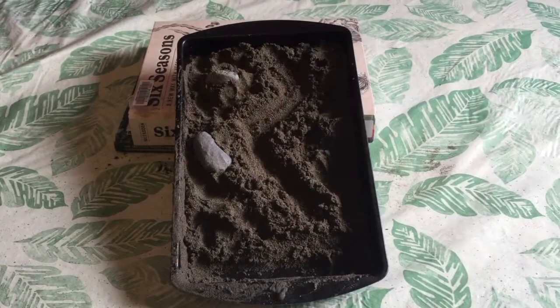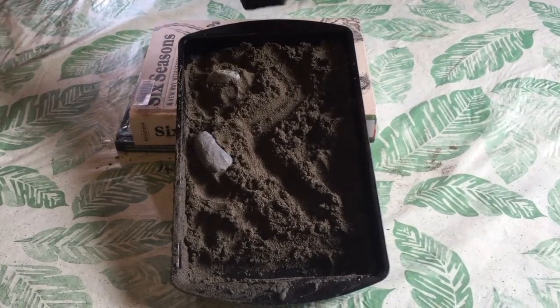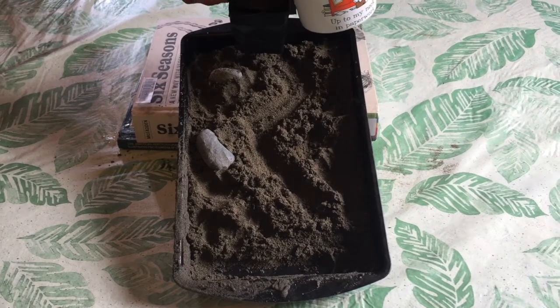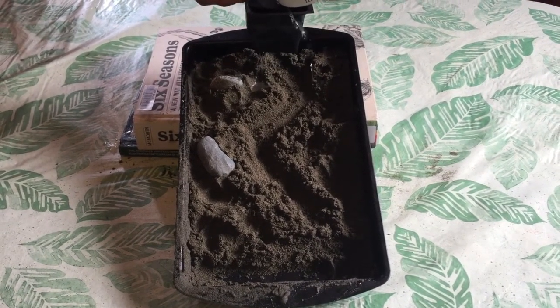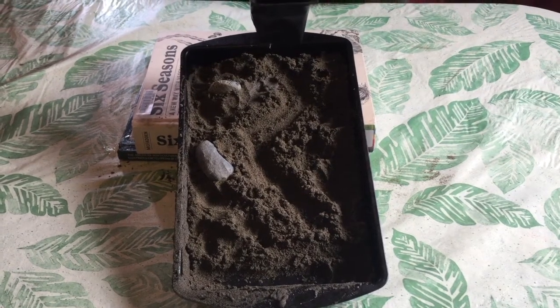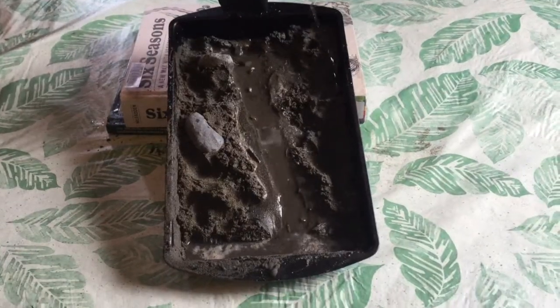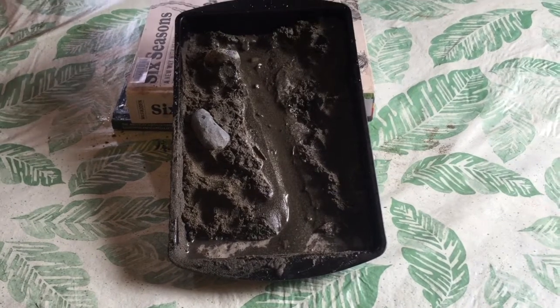Slip 2 or 3 books under one end of the pan so that it is propped up on one end. Using a cup or plant starter with a hole at the bottom, slowly pour water over the top of the pan to simulate rain. After all the water is poured, what do you observe?